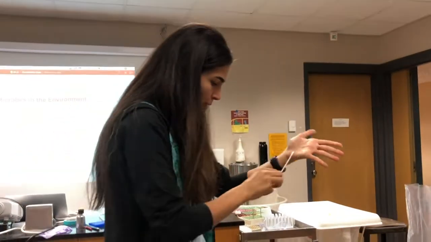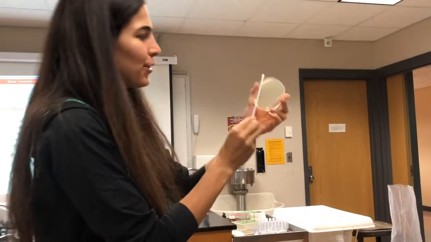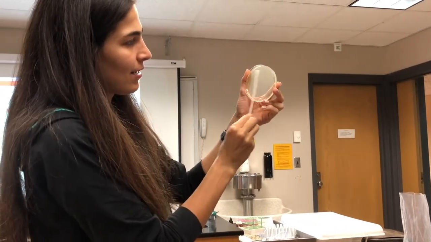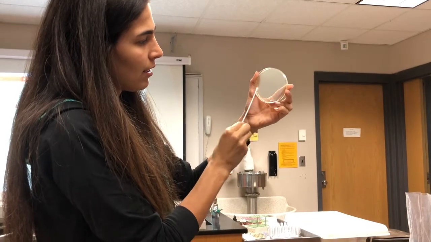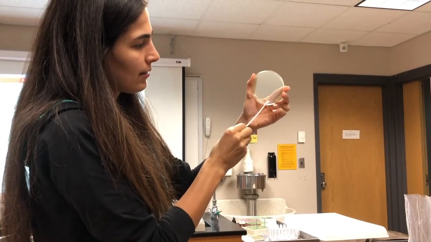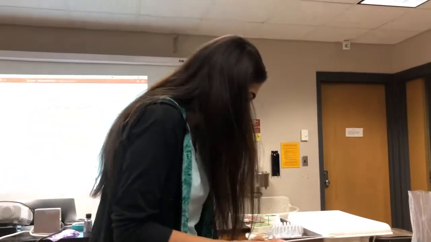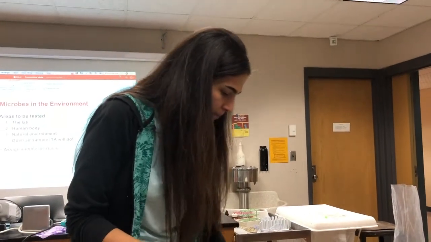Hopefully there will be no microbes in my hand after washing. Back and forth until the end. Close the lid.